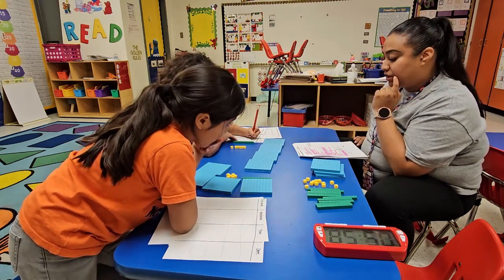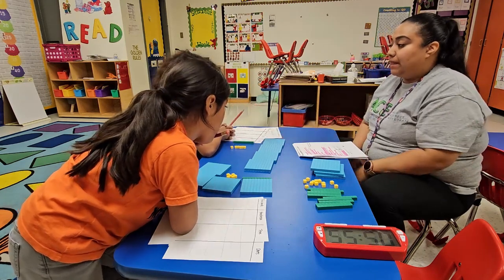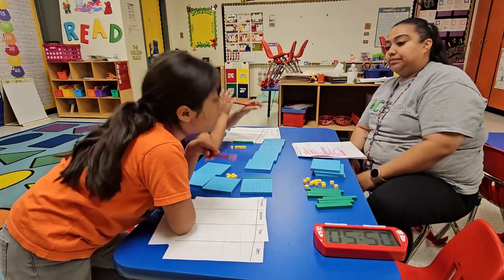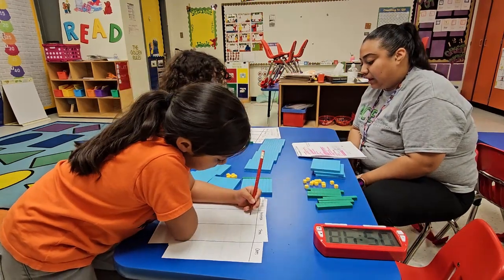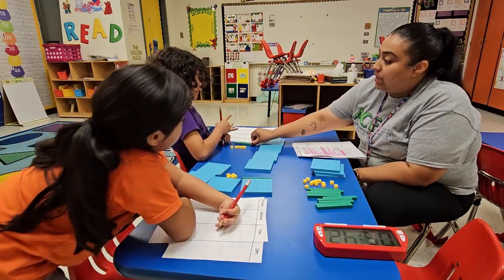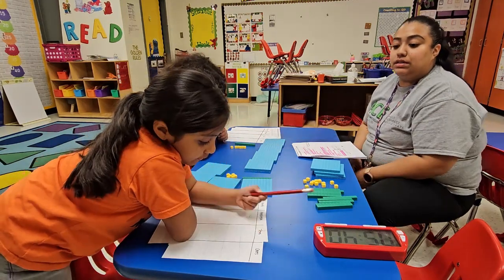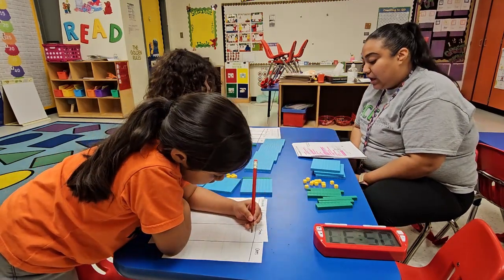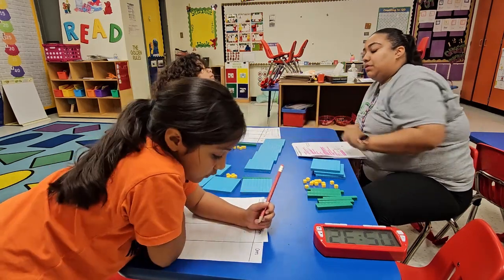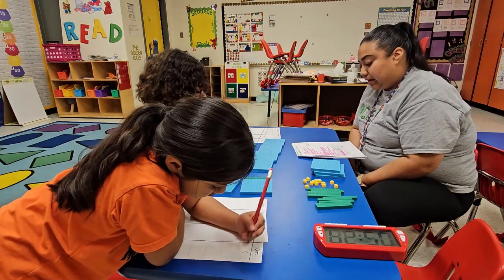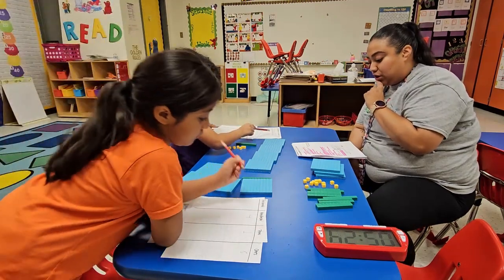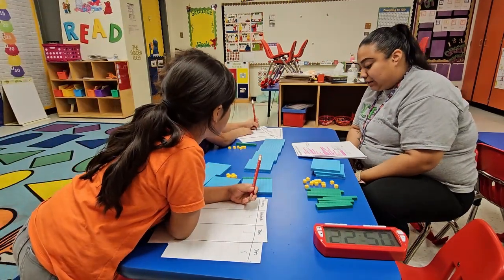If we have 400s in the hundred spot, don't work ahead, hold on. If we have 400s in the hundred spot, what number is going to go here? 4. Very good. So if we have 416, we have 1 ten in the 10s spot, what number would go in the 10s column? 1. Very good. And then if we have 6 ones, what would go in the 1s spot? 6. Very good. So we have 416, and now you've put 416 on your place value chart, correct? Yes. Very good, very good.